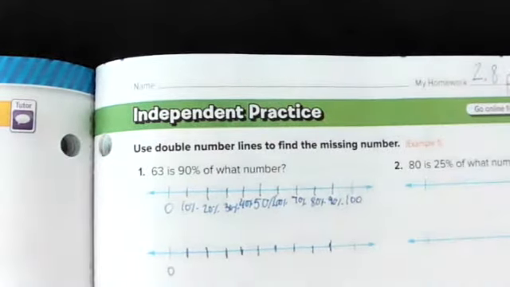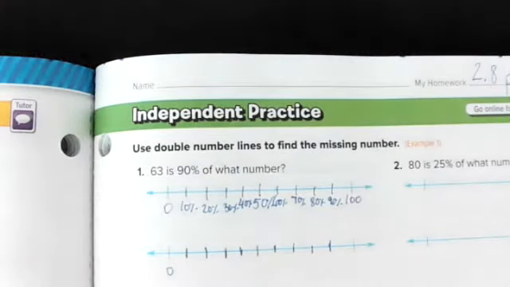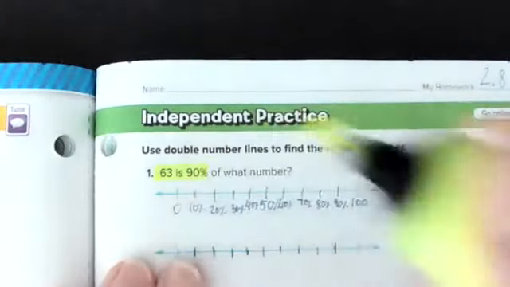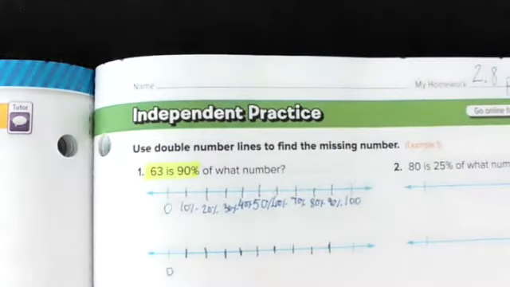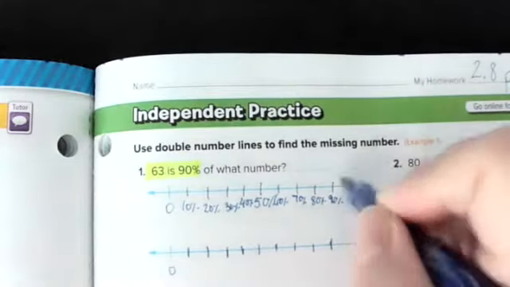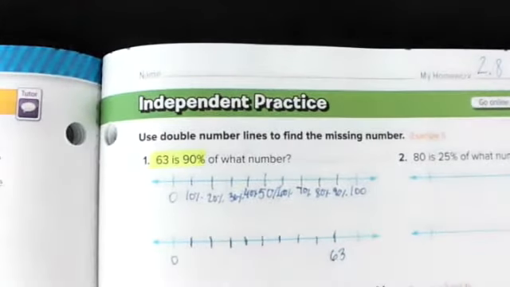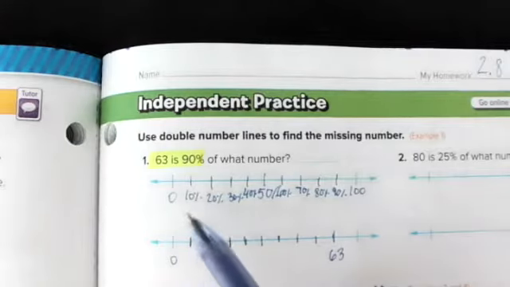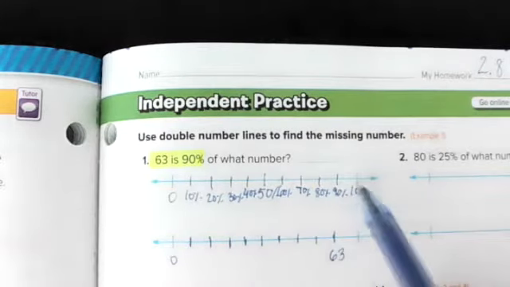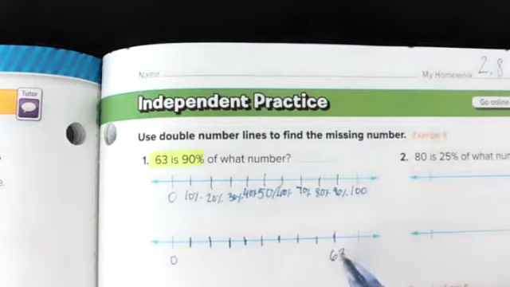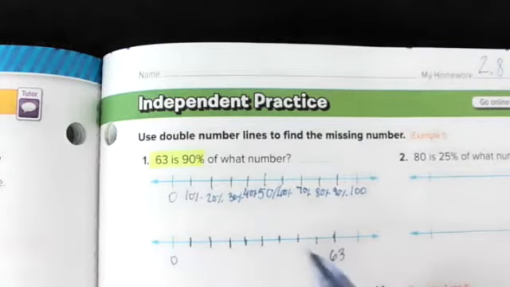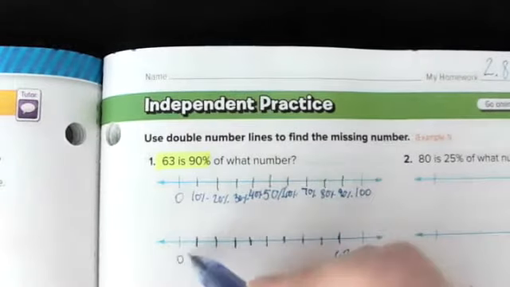All right, and then I know that in my problem, they tell me this 63 is 90% of a certain number, and I want to find out what that number is. So I'm going to go ahead to my 90% and mark my 63, which is the number. And since I counted in intervals of 10% here in the top, I know that there are 9 intervals here. So I want to know how much in each interval. That would just be 63 divided by the 9 different intervals, which would be 7. So I know that each of these intervals needs to be 7.